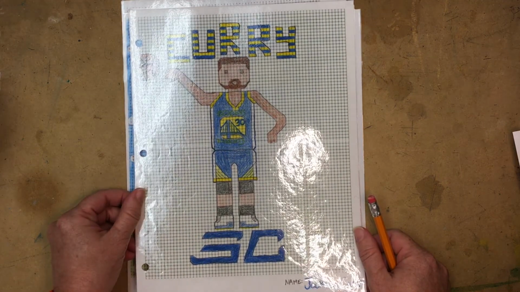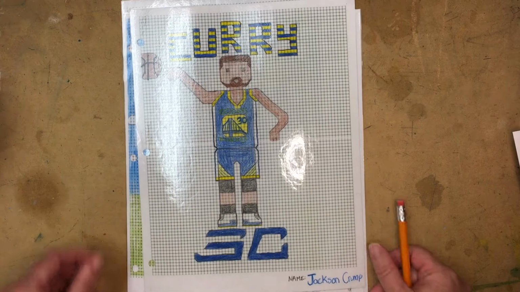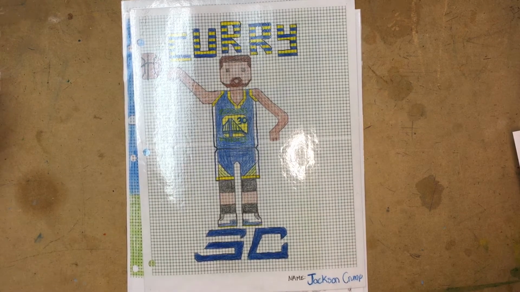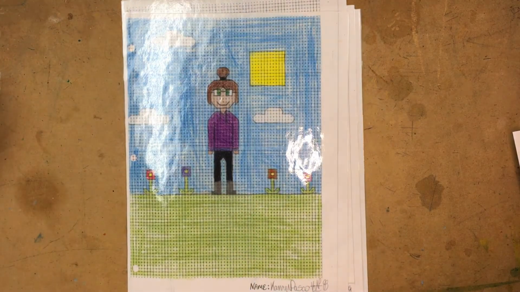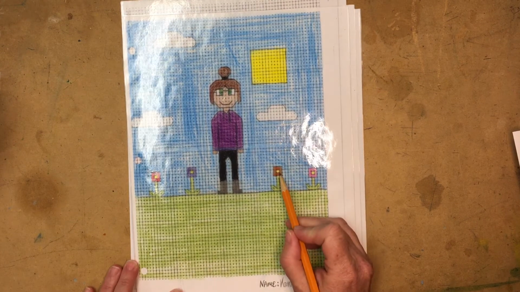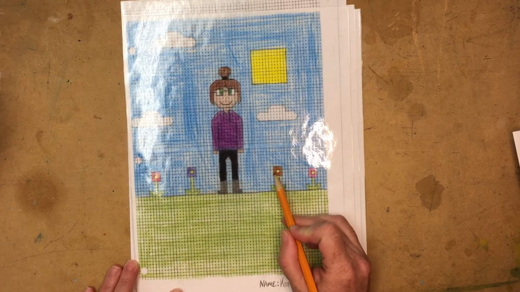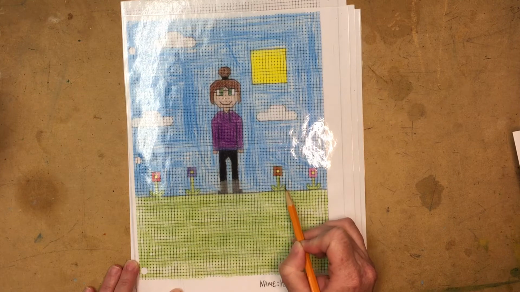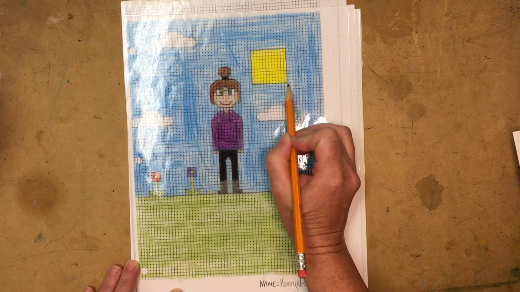Or even more detail. Now the thing about all of these examples that I'm showing you is that everything is drawn on this grid. Everything matches up with the pixel lines.